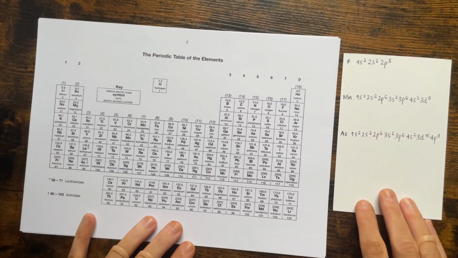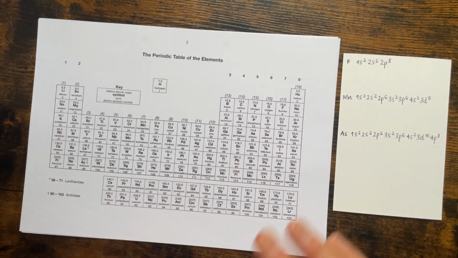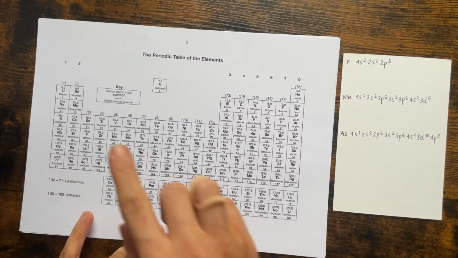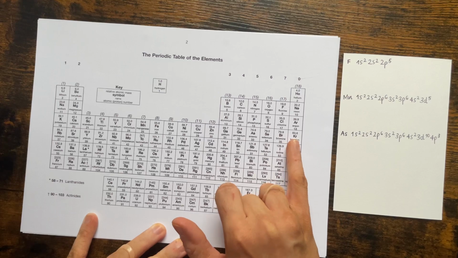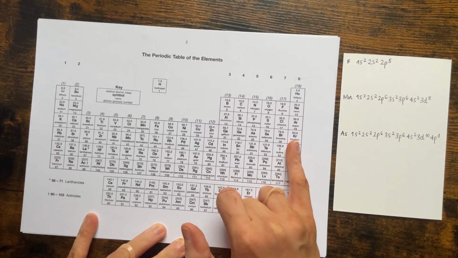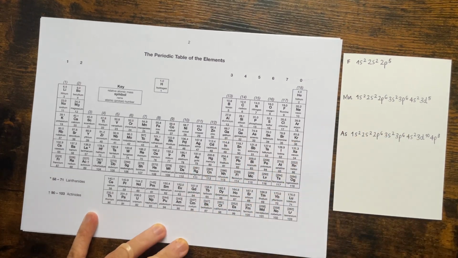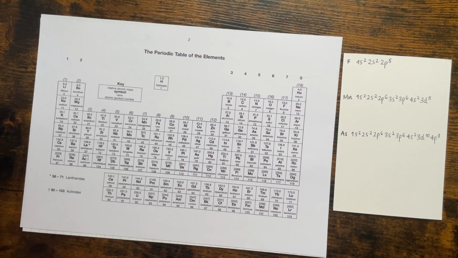Hopefully that's made utilising the periodic table to write electron configurations a little bit easier. As always, any questions, please let me know. And if you want to have a go at some, pick any element that you want to between hydrogen and krypton. We don't need to go any further than krypton. And then find an element, work it through. And if you want me to check it, just let me know.